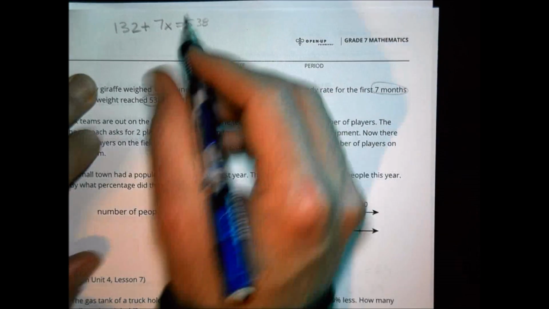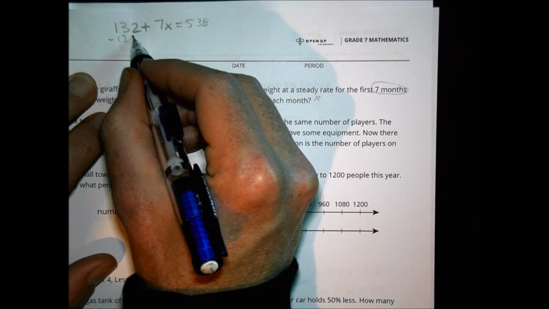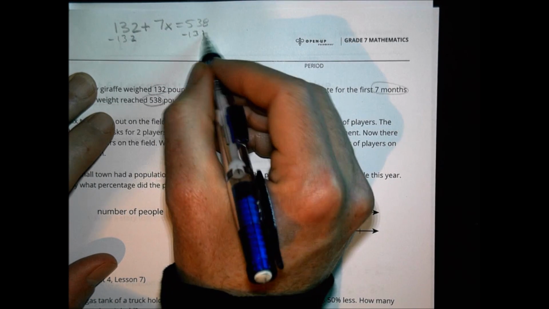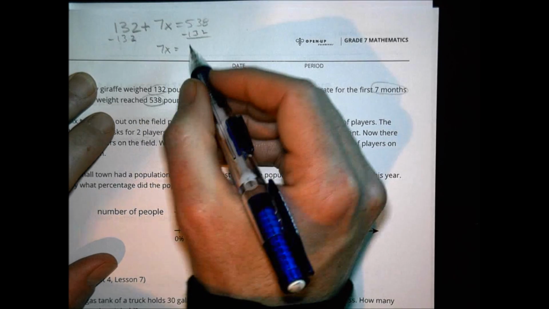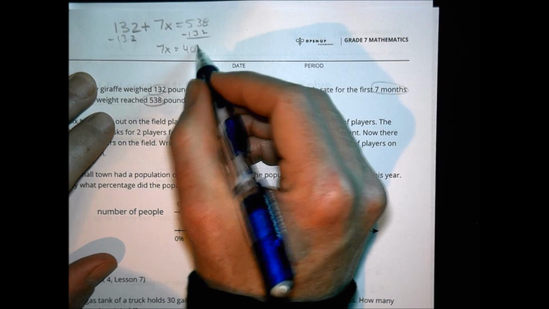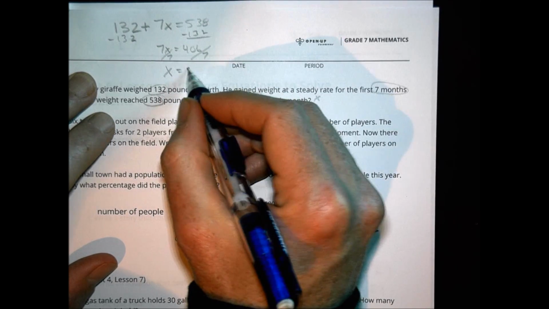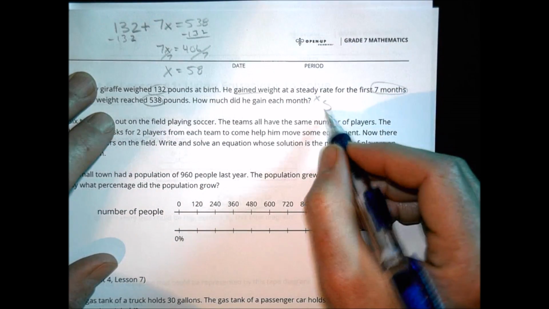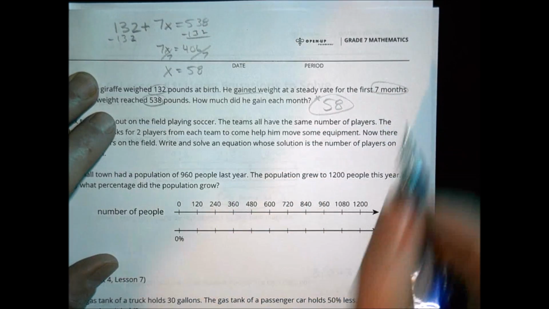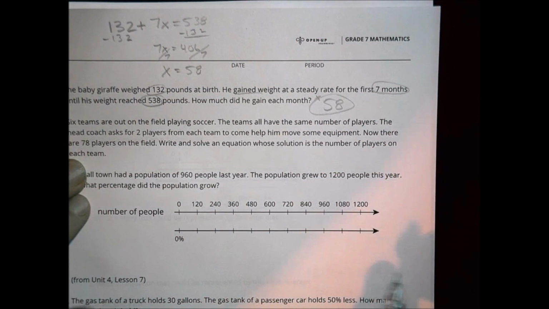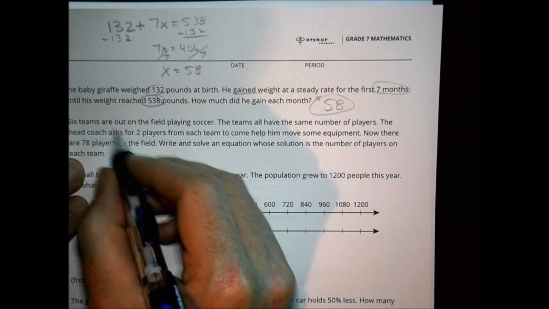So to solve, we're going to subtract 132 from both sides. So 7x is going to be equal to 406. I divide both sides by 7, and x is equal to 58. So how much weight did he gain each month? 58 pounds every month.